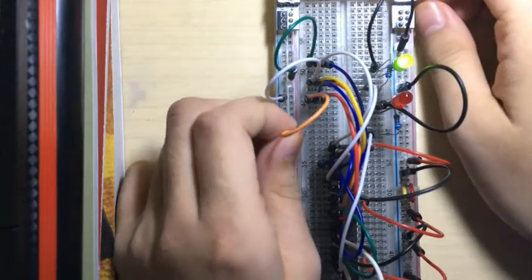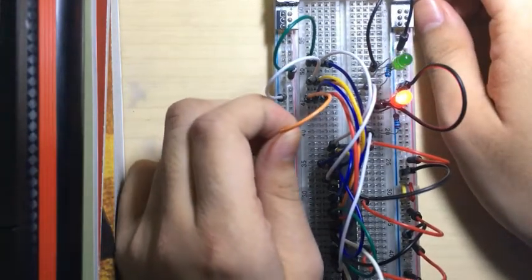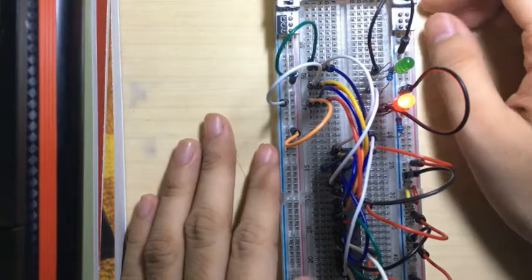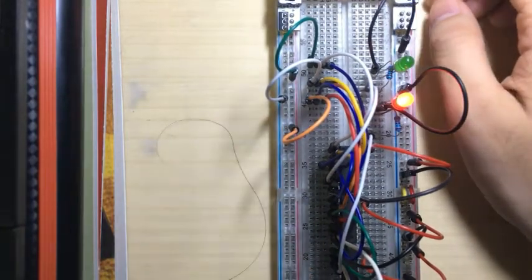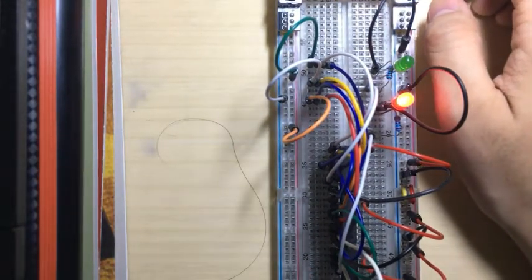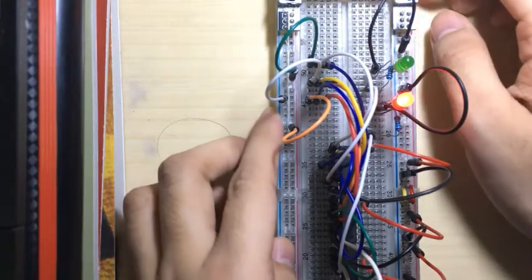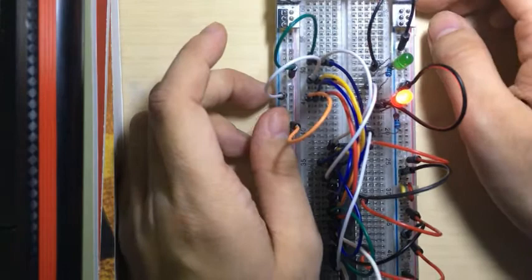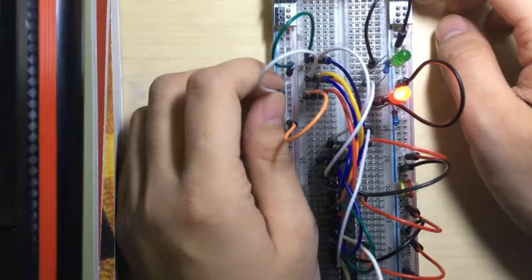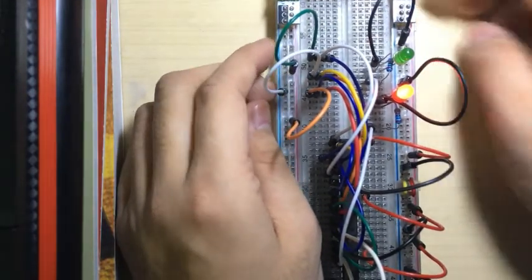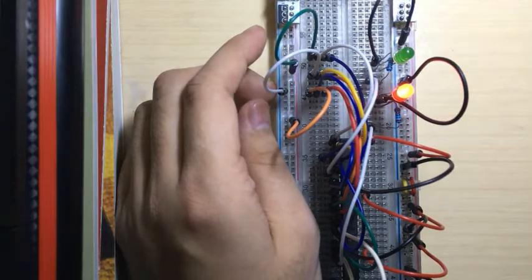When X and Z are connected to 5 volts, the LED will turn on, which represents the carry or the red LED.